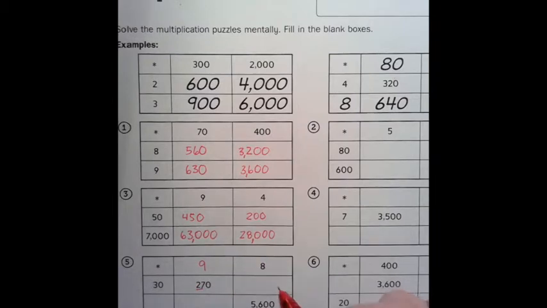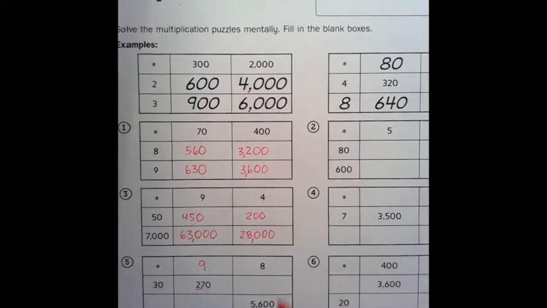So now we've got to try to figure out what this one is. We know that 8 times something will get us 5,600. So we've got to look at our basic fact here, which is 56.